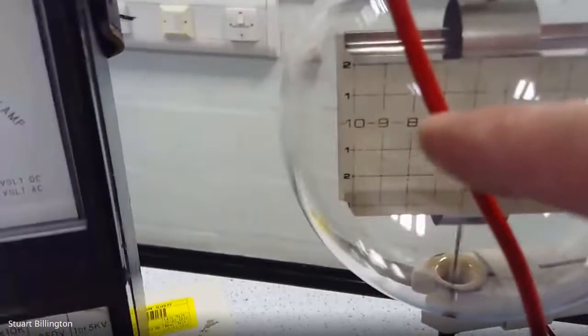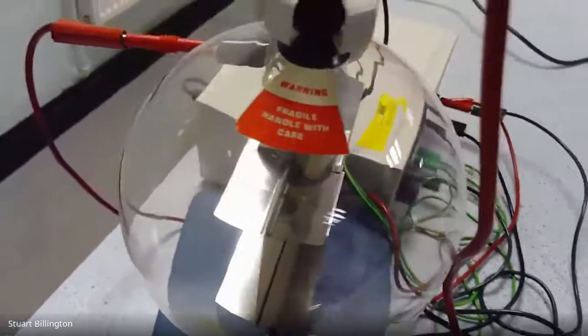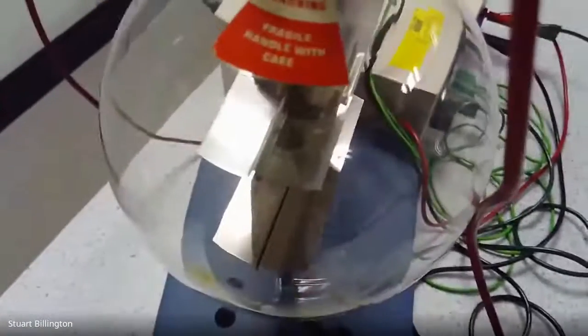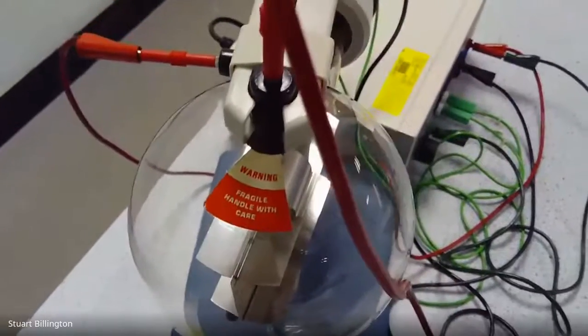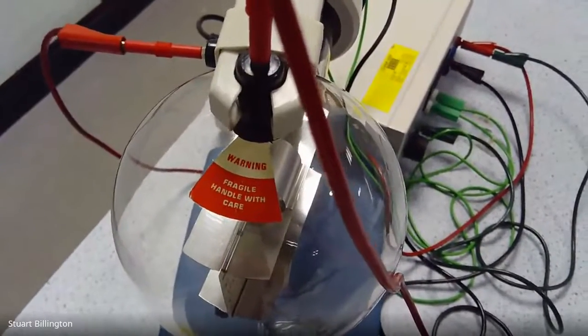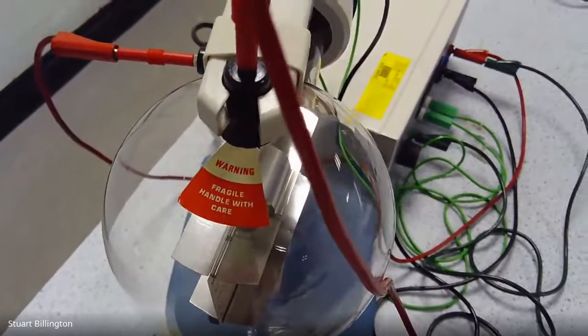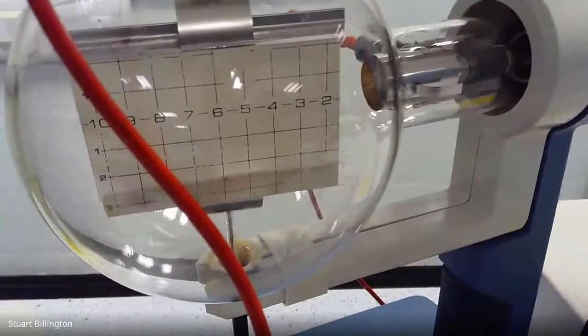And then we've got some more at the back. So actually, the screen is at an angle compared to the support. You can see that that's offset slightly at an angle, and that will mean that we get to see the electrons all the way across.